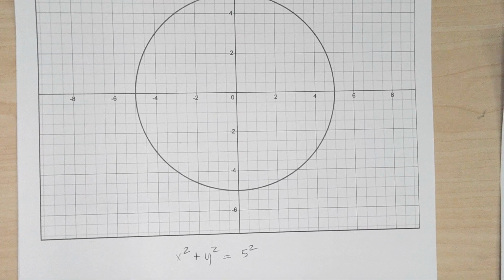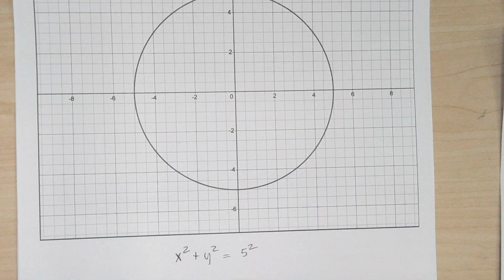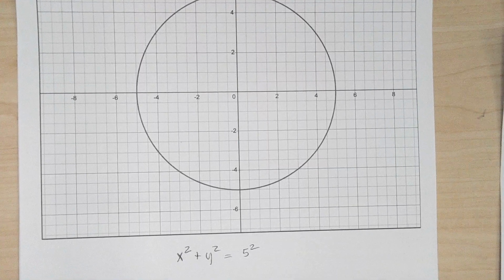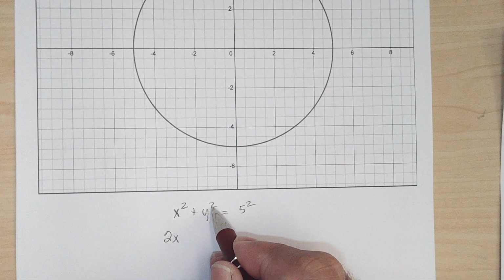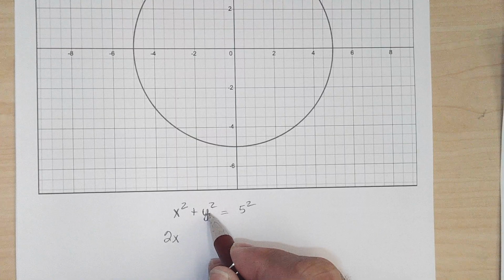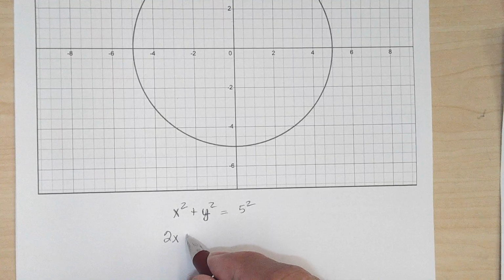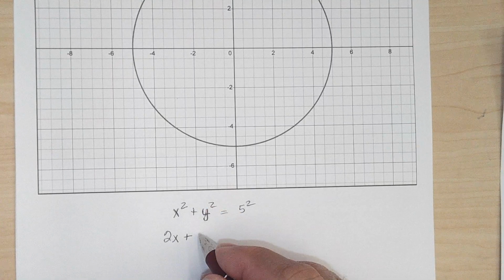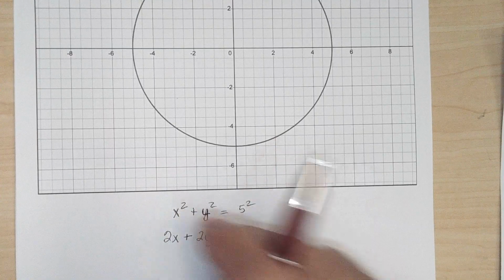Now, we're going to take the derivative of this implicitly. We're going to take the derivative of x squared, which is 2x. We're going to take the derivative of y squared. Since the variable is not y, we're going to have to use the chain rule. The picture is something squared, so it's 2 times the something to the 1, times the derivative of the inside.